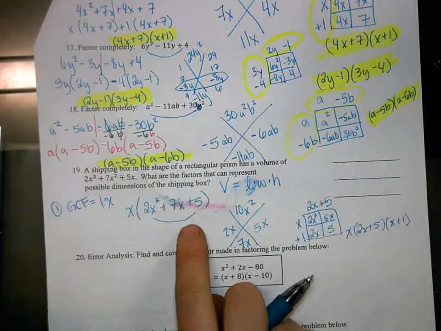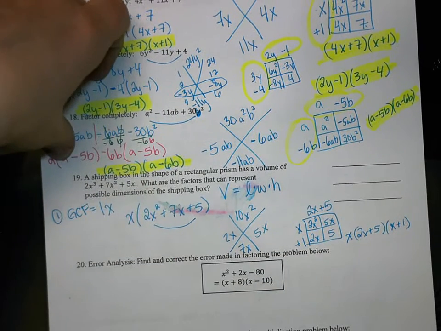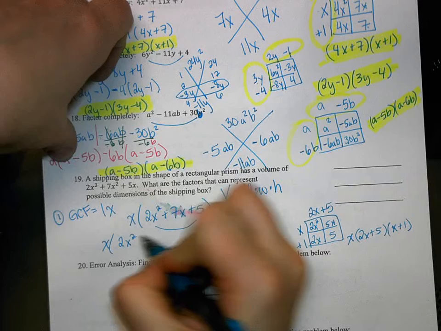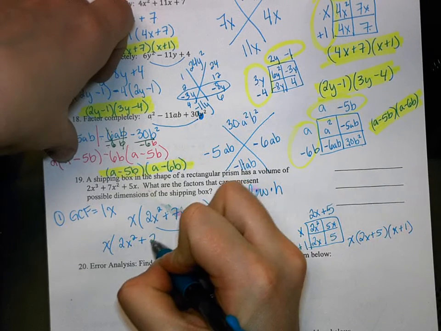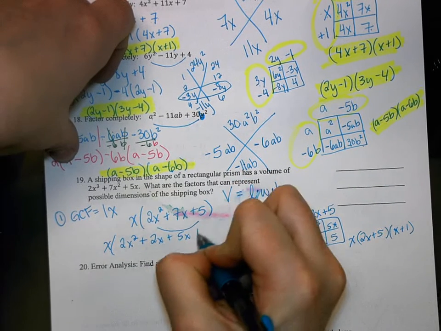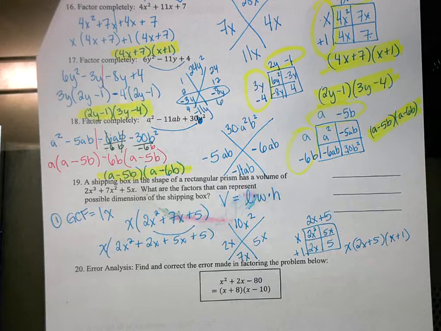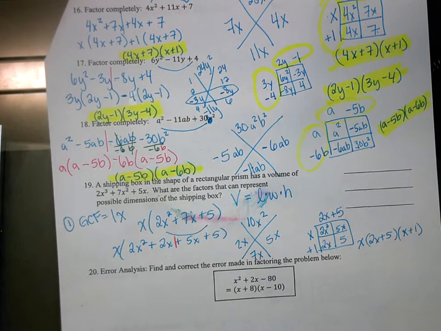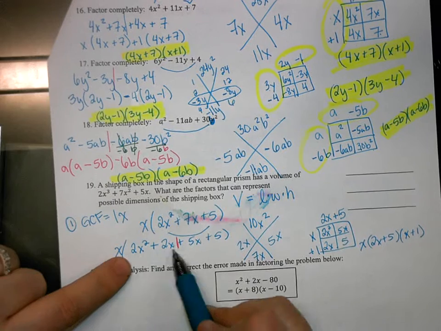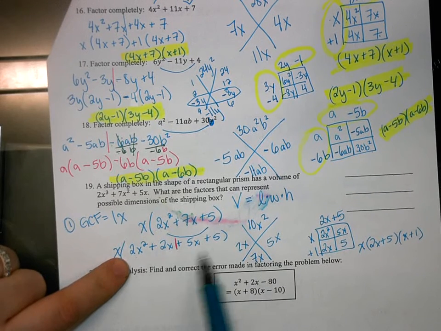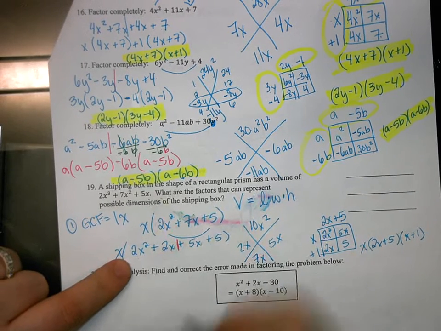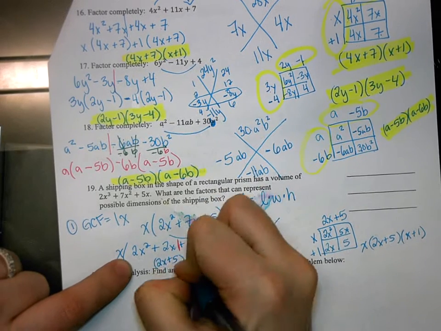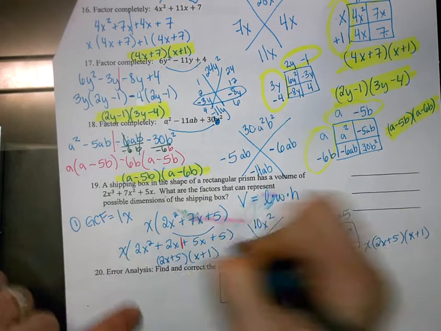When you're factoring by grouping, you should do 2x squared plus 2x plus 5x plus 5. And you're going to split this into two terms. The greatest common factor here is 2x. The greatest common factor here is 5. So you're still going to get 2x plus 5 and x plus 1, but the x is still out in front.